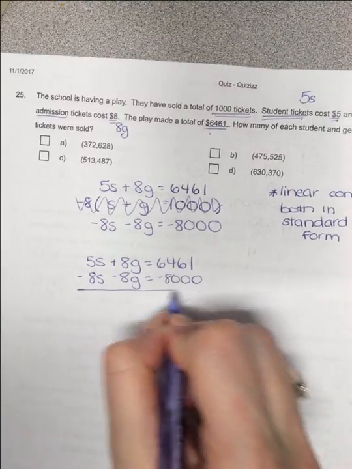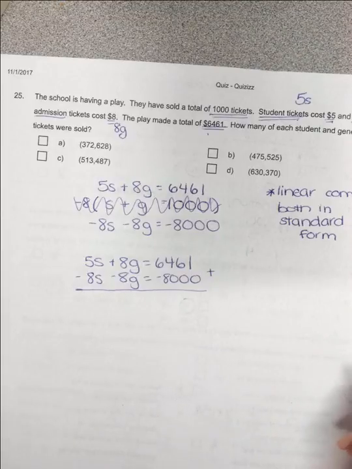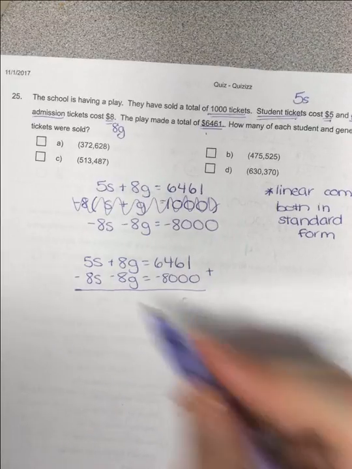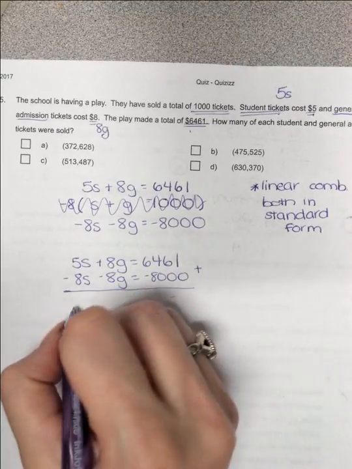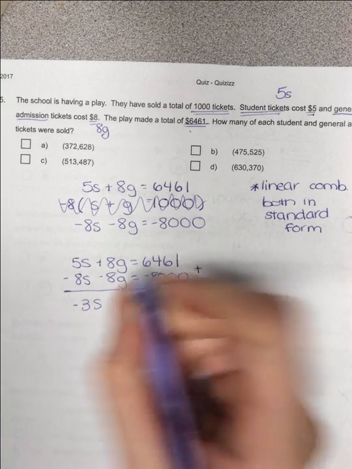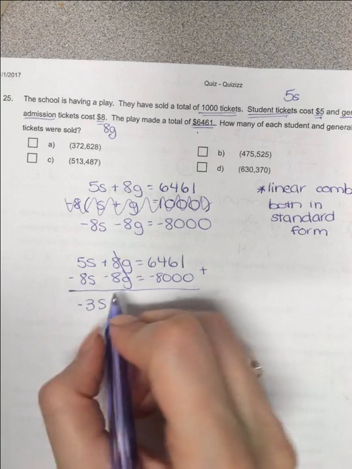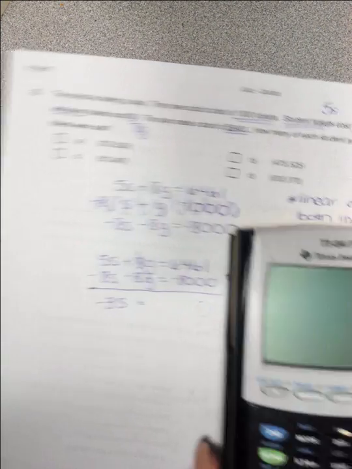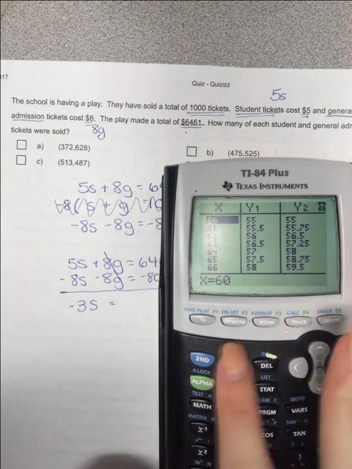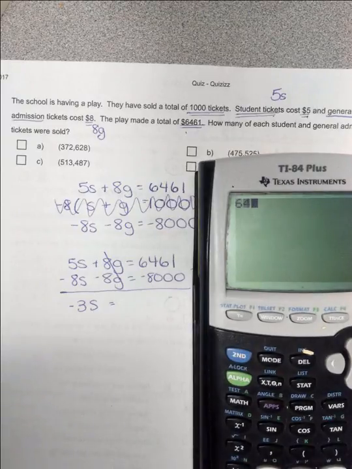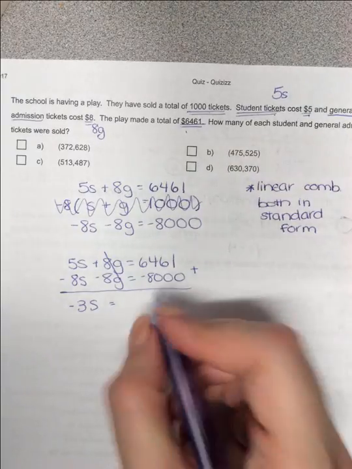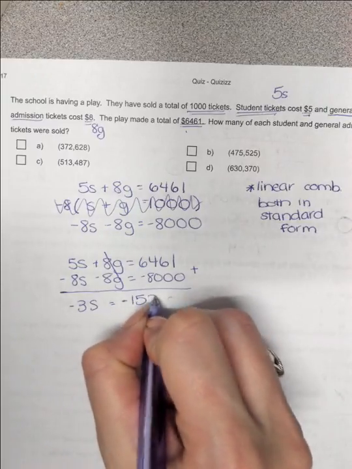And I am going to add down, or combine them. So 5s plus a negative 8s is a negative 3s. Your g's eliminate, equals, if I take 6461 plus a negative 8,000, negative 1539.